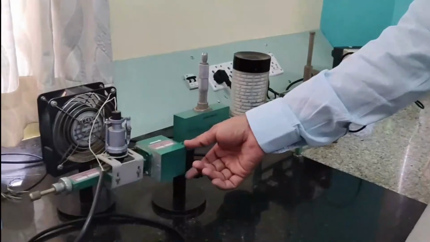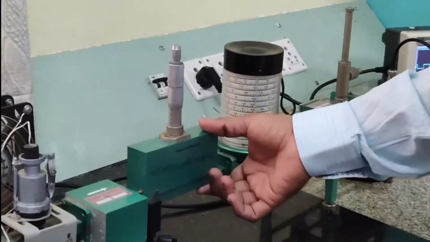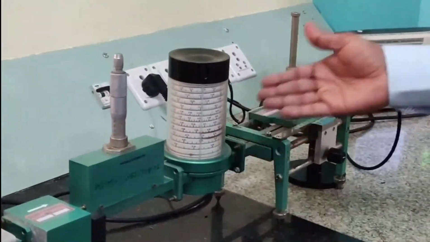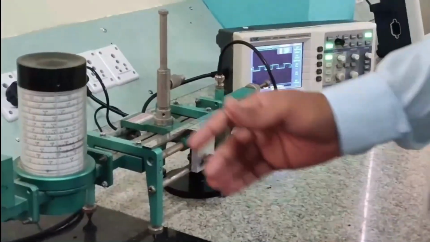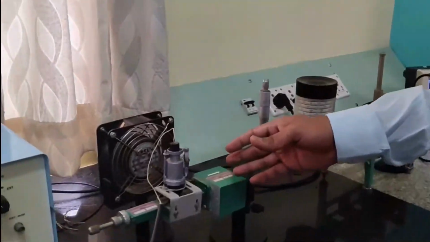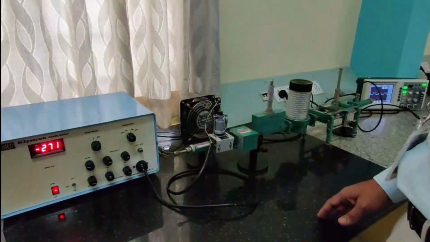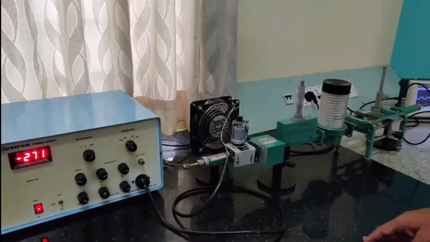This is the isolator, this is your variable attenuator, this is the frequency meter, and this is the slotted section, and finally this is your load. The fan should be on when you turn on the klystron power supply or when the signal is getting generated.